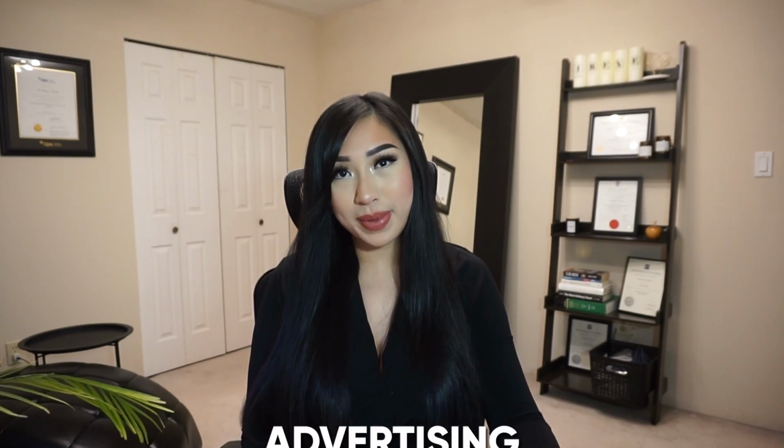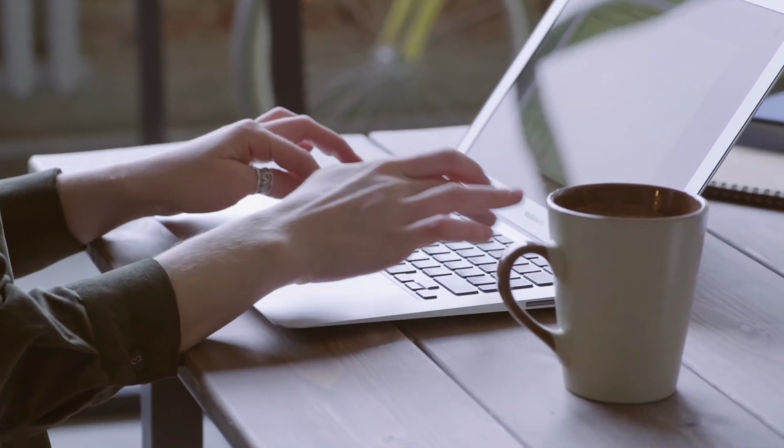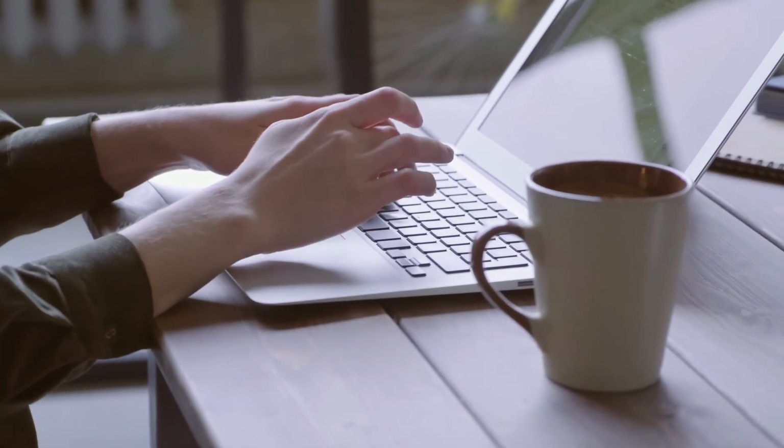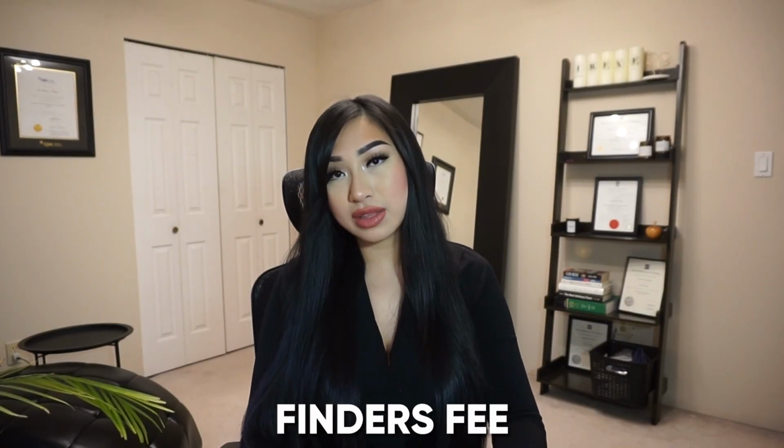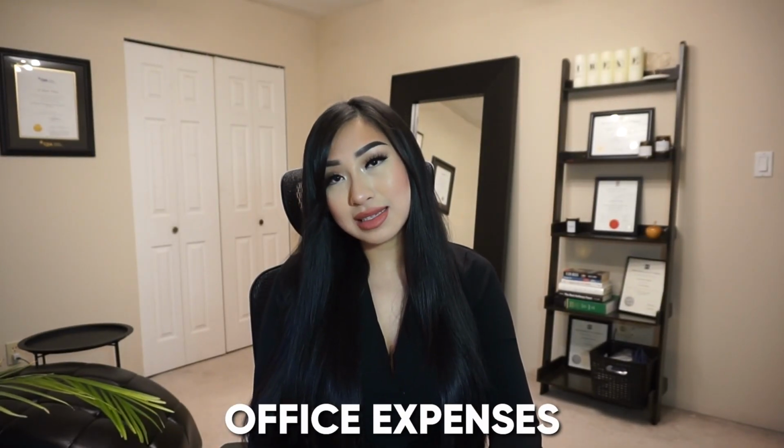Another expense is advertising. So any amounts you pay for paid advertising in order to get your unit rented out, or even a finder's fee, those can be deducted or written off. Next is office expenses, and these are just miscellaneous expenses that you incur in order to, again, run your rental property. So let's say you had to run to Staples to print out the lease agreements, then yeah, of course, you can write those off.